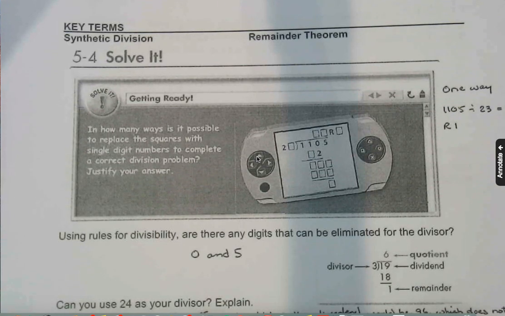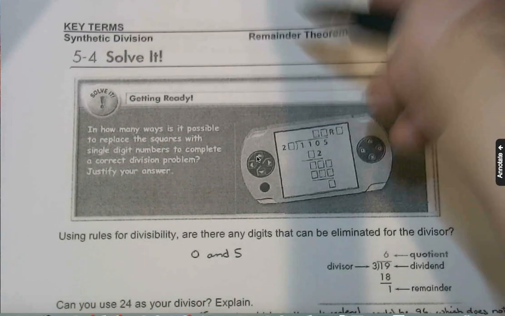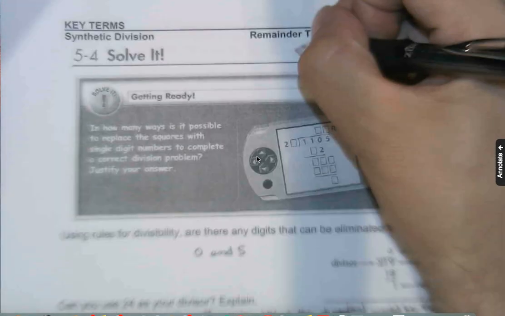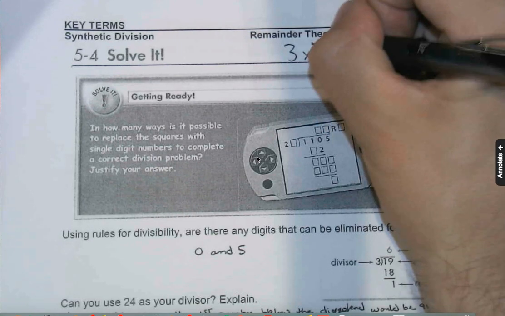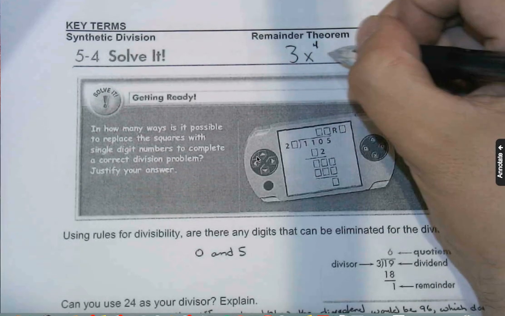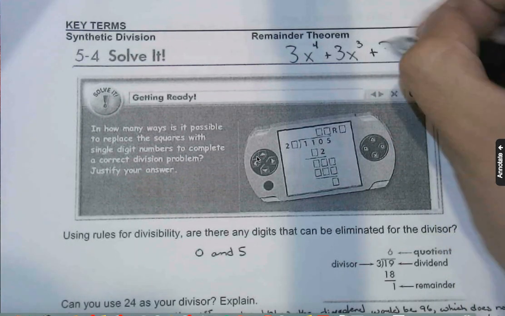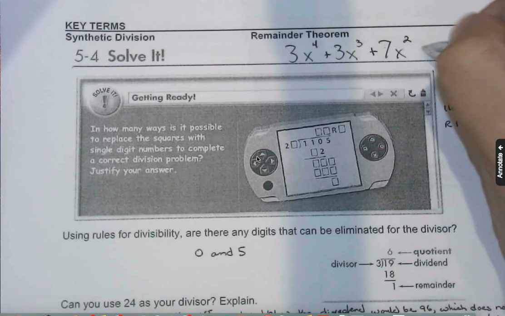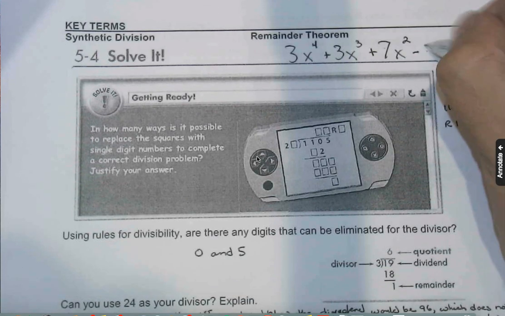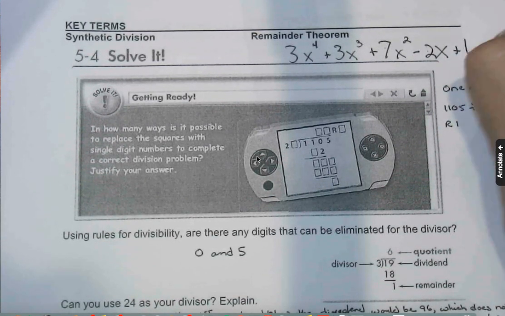Polynomials. I'm really a big fan of this section. I think that there's a lot of cool ways that we can evaluate polynomials when there's any number that's given to us. So eventually we could see that if we had a crazy polynomial like 3x to the fourth, adding on 3x cubed plus 7x squared, a really wild number. Let's deduct 2x here and then plus 1.